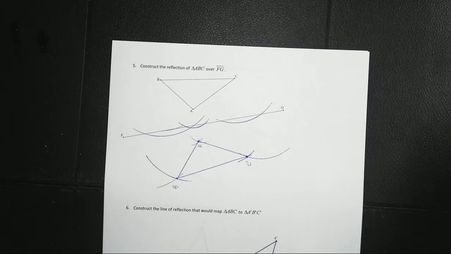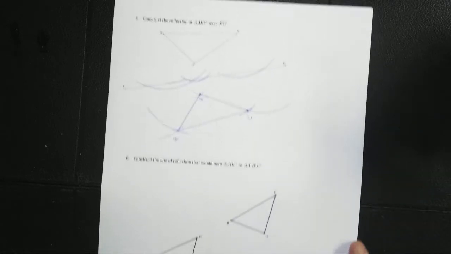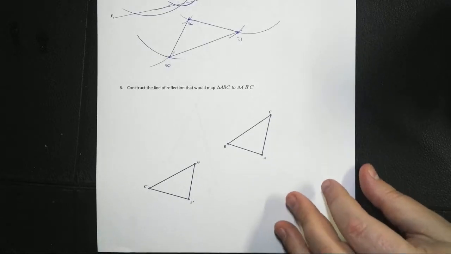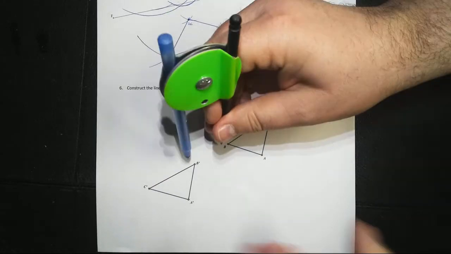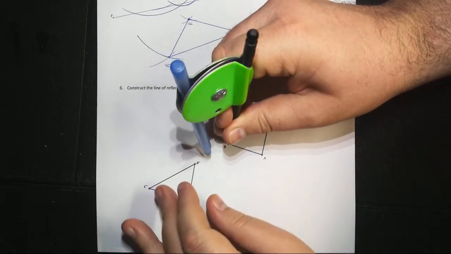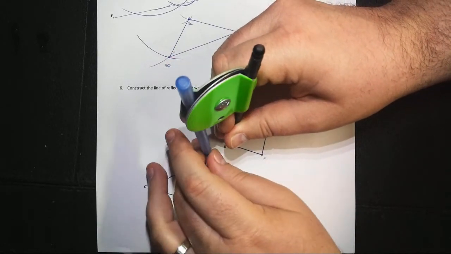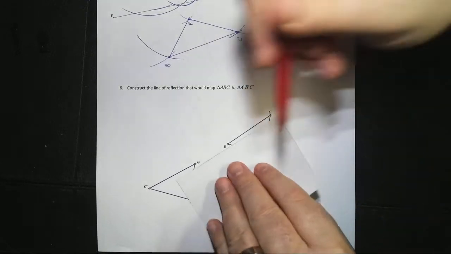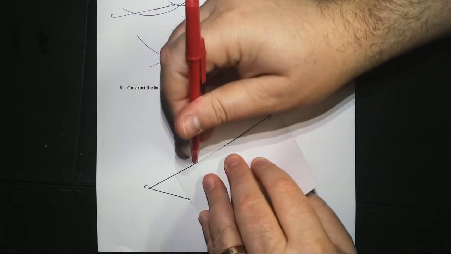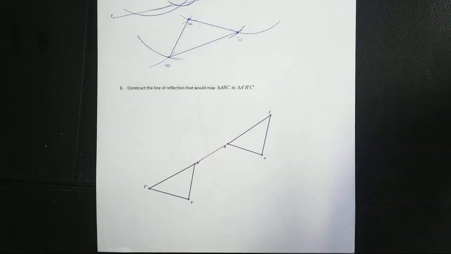Okay, number 6, we're going to construct a line of reflection for these two lovely figures. And so really all I need to do is make a perpendicular bisector for any of the points, either A prime, B prime, C prime. We'll do B prime first. So if I take my compass, I want to just connect these two points. If you think about them being connected with a line here, so there's a line connecting them together. So there's my line. I want to do the perpendicular bisector of that line.